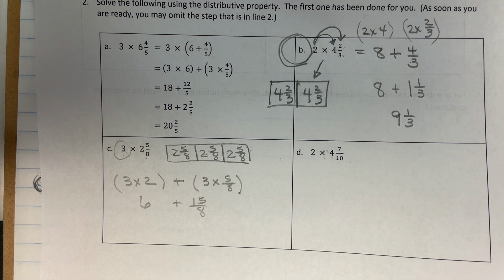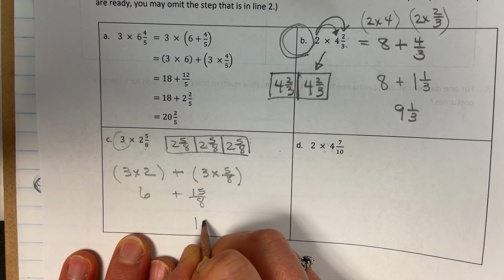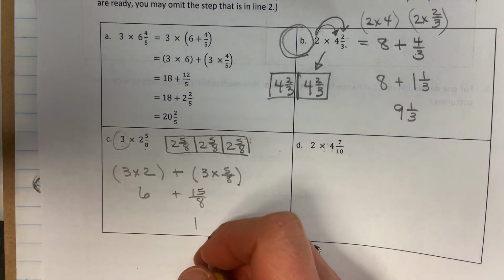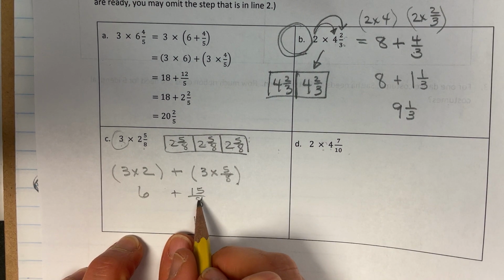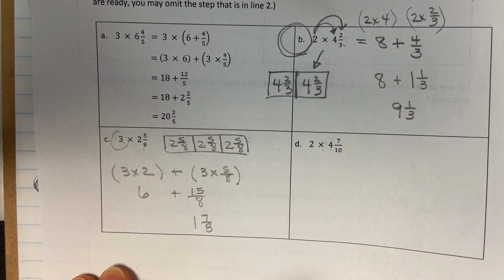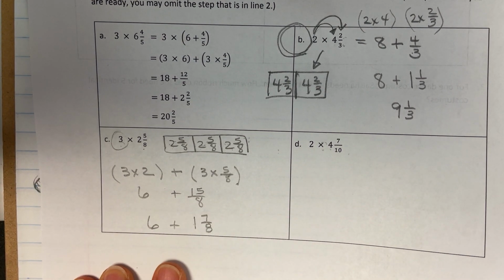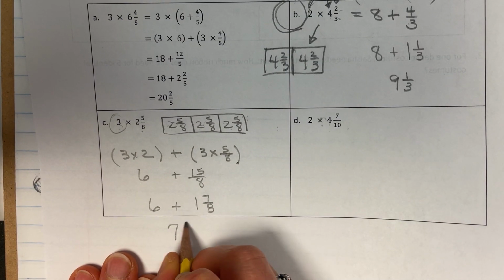How much is 15/8? It would be 1 whole and, that's 8/8, right? How many 8s are left? 7. 7/8, right? Because 15/8 would be 8/8. That's 1 whole. 7/8 left, so it's 1 whole and 7/8. Okay, so my final answer would be 7 whole and 7/8.